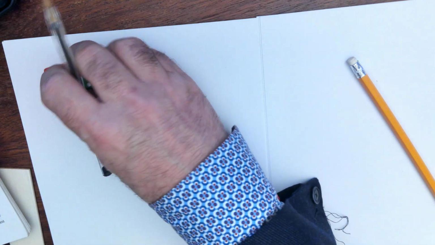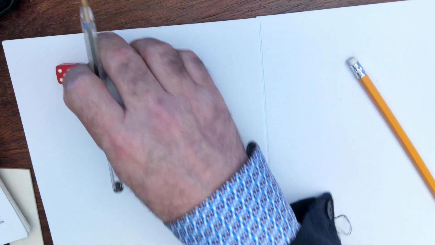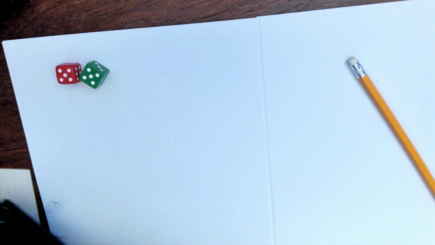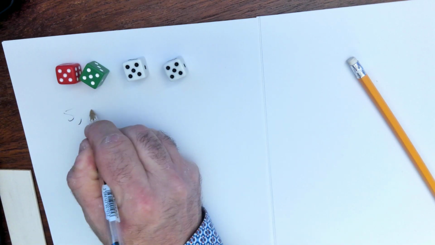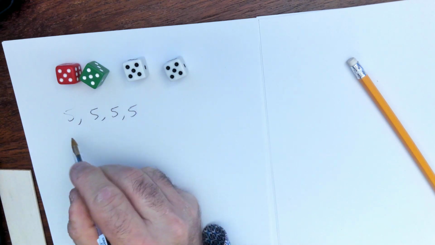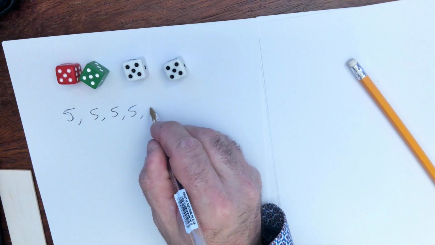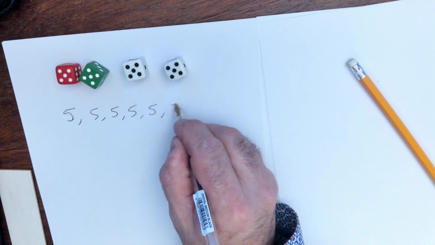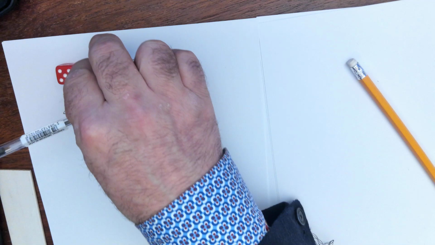Well, okay, let's be honest. The simplest series might be all the numbers are the same. So you might have 5, 5, 5, 5, and that might go on. That's kind of boring. That would be called a constant sequence. And it's pretty easy to figure out what comes next. It's just going to continue on 5, 5, 5, 5, 5. So that's quite boring.